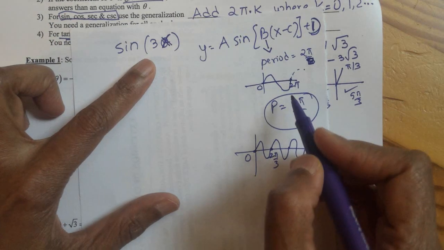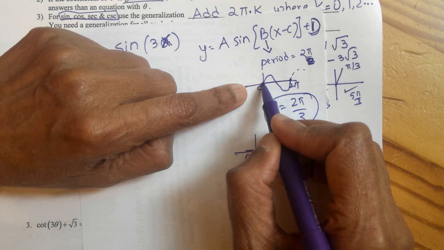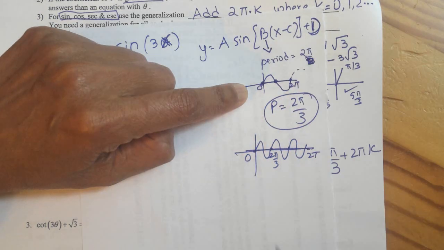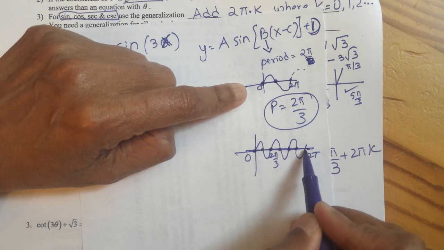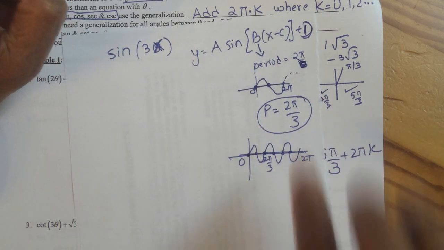Why are there more solutions? See, how do you find solutions where it hits the x-axis? How many times is it hitting the x-axis here? 1, 2. And if you don't take 2 pi, if it's less than 2 pi, it's just 1, 2. Here, how many solutions? 1, 2, 3, 4, 5, 6, 7. If you don't take this, so 6 solutions, actually, if I don't take 2 pi.